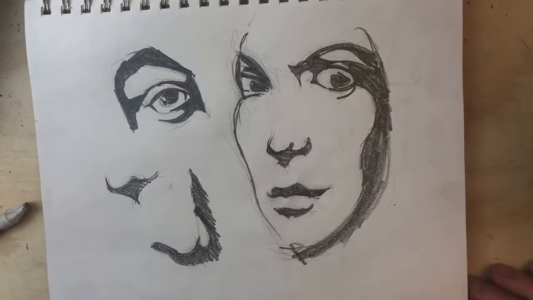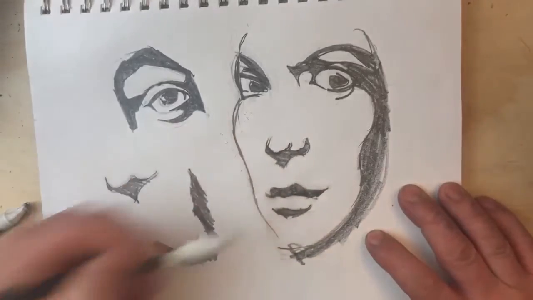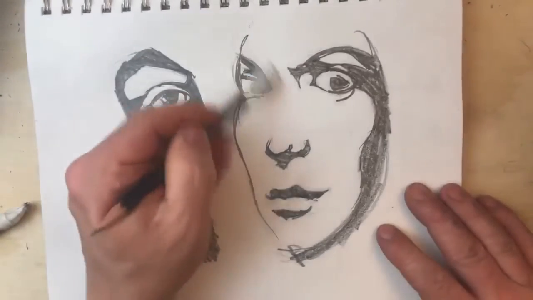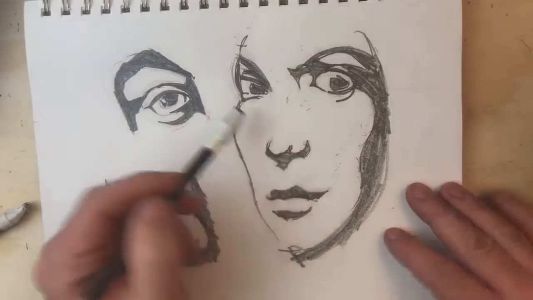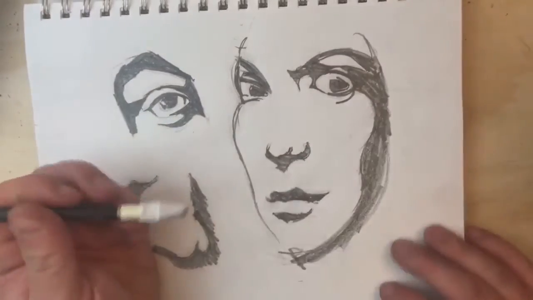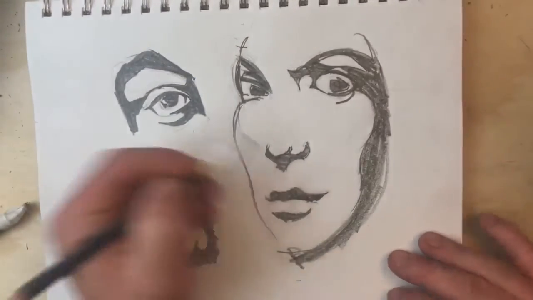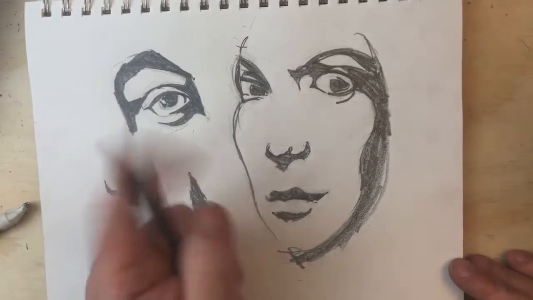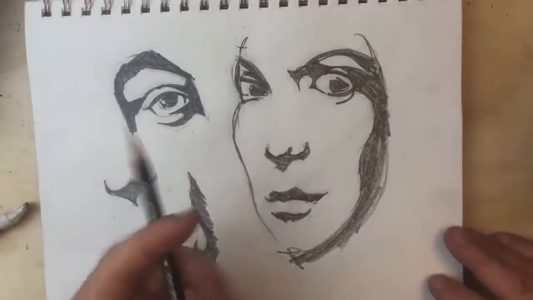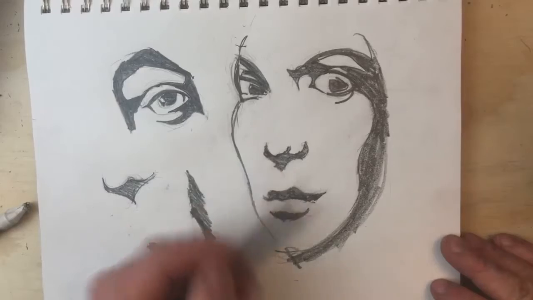All right, so I quickly sketched out a couple of the things I did for my stencil demo, where I was looking at stencils to see how some artists have designed their graphic shapes based on photographs of people and the shadow patterns.